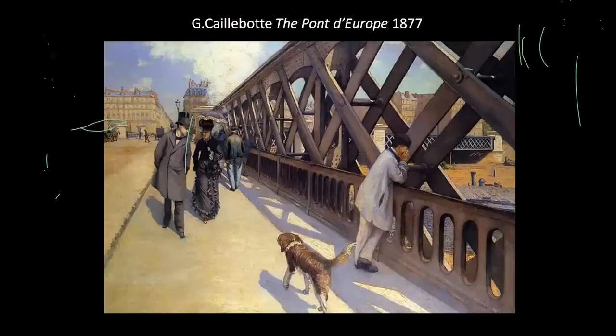He's what they call a badaud. He's completely absorbed by something. In fact, he's absorbed by the structure of the bridge, which the workers would have made. In other words, you have the working class who construct the city and the middle class who enjoy it.